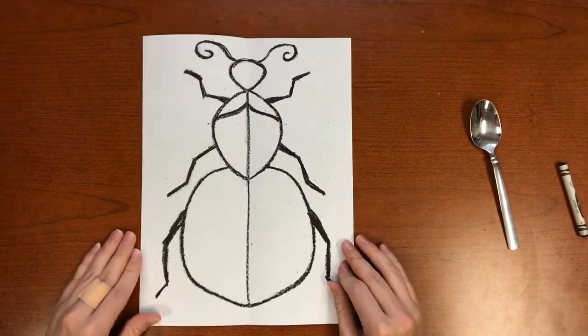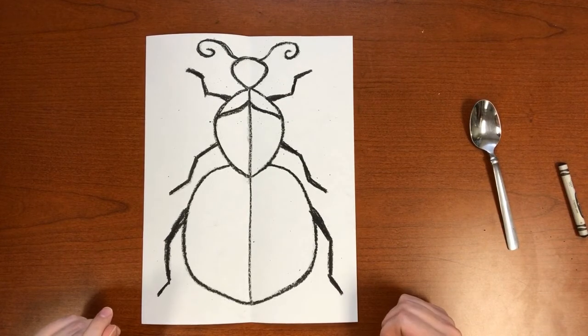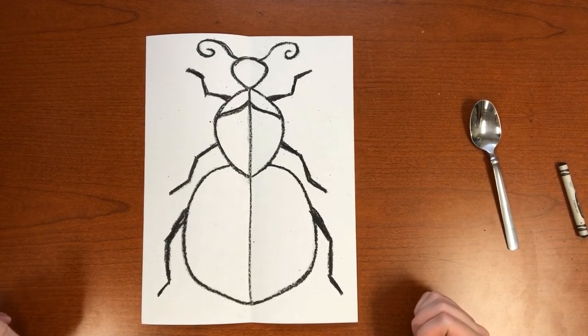So there is my symmetrical beetle picture. You can color this however you want. You can use crayons if you want. You can use markers. You can use really anything. So have some fun coloring it, and I can't wait to see what you guys come up with.